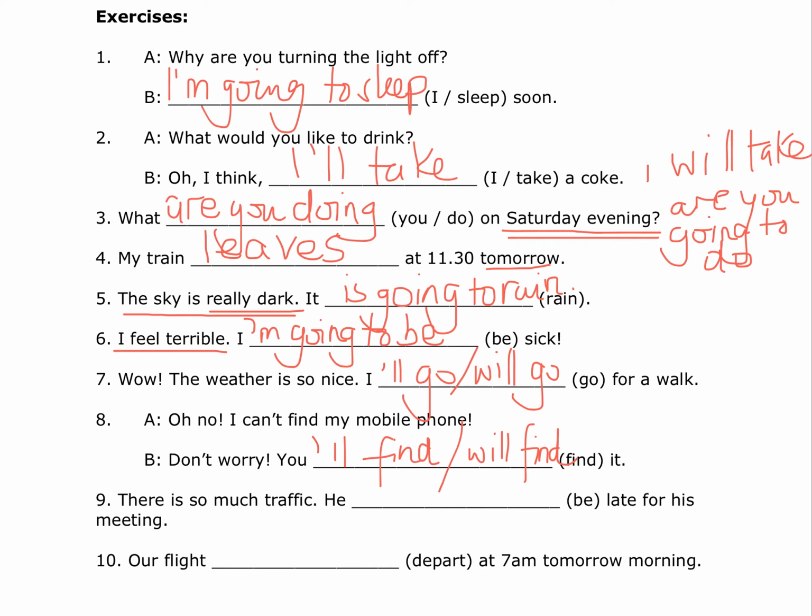Sentence number 9 is very similar to 5 and 6. There is so much traffic. So there is a prediction based on evidence. There is so much traffic. He is going to be late for his meeting. You could always do the abbreviation, he's going to be late for his meeting.